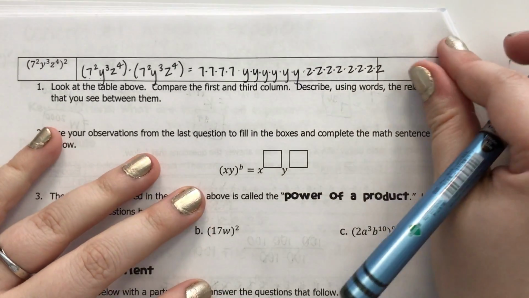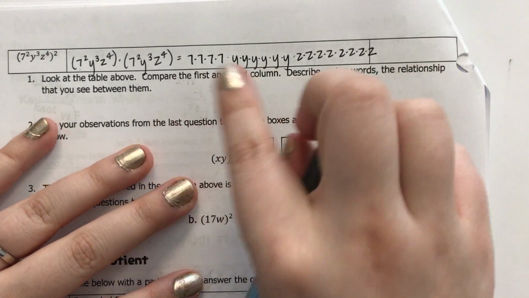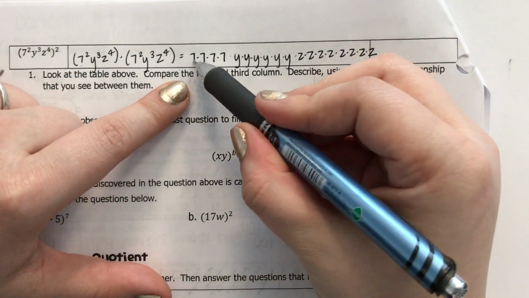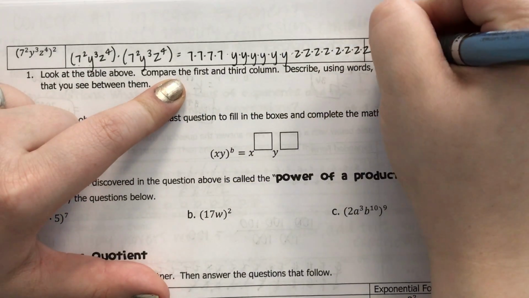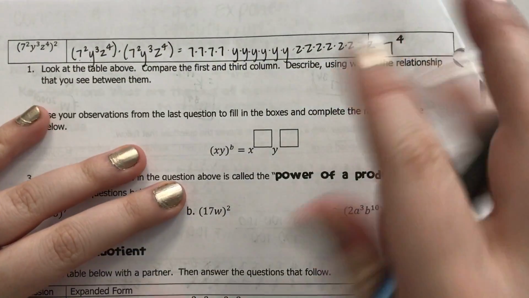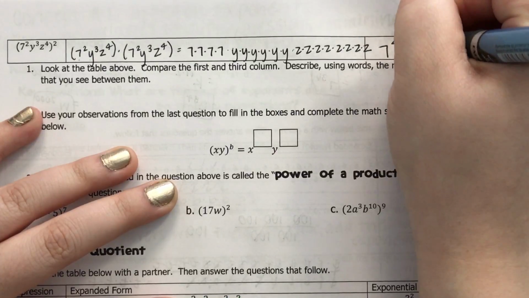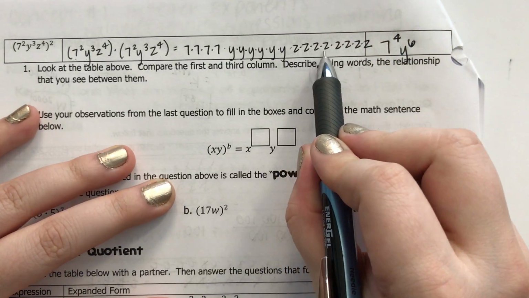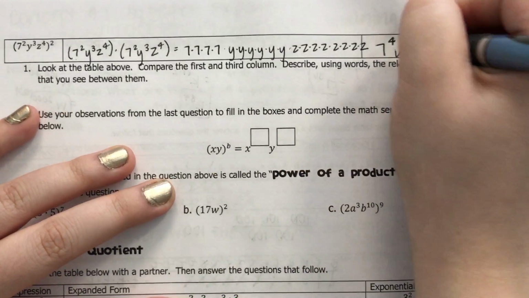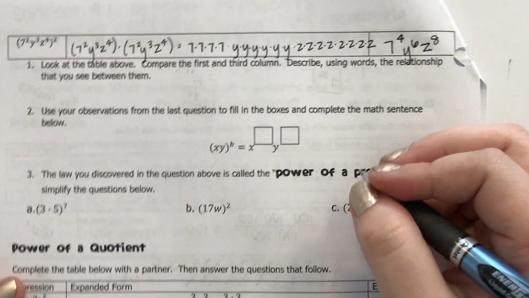So now we get to count total how many of each number and variable we have. So we have 1, 2, 3, 4 7's, so that's 7 to the fourth. Okay. How many y's do we have? 1, 2, 3, 4, 5, 6 y's. And 1, 2, 3, 4, 5, 6, 7, 8 z's. So let's see if we can't notice a pattern here.